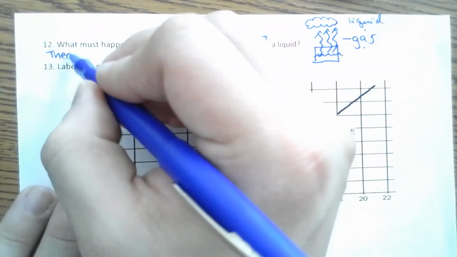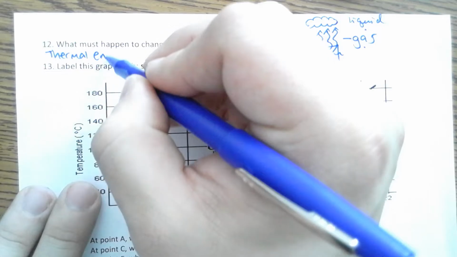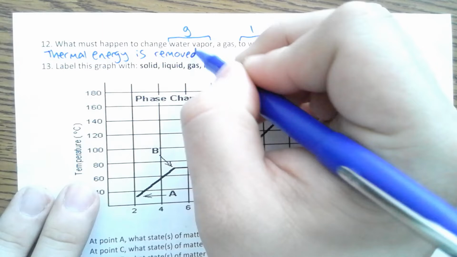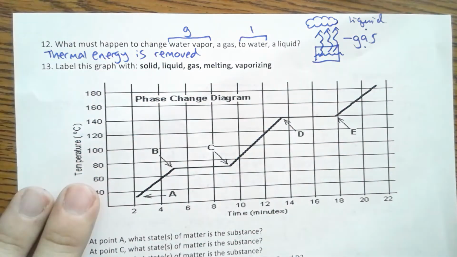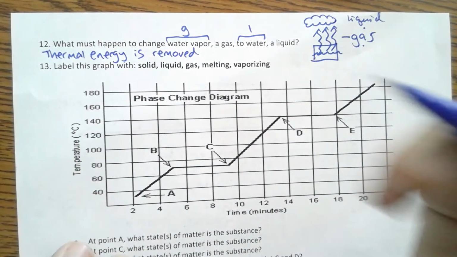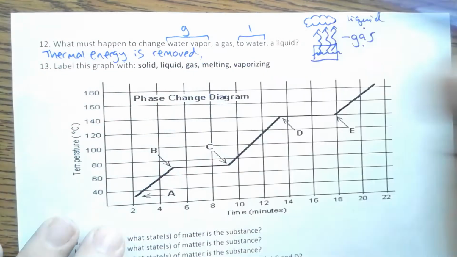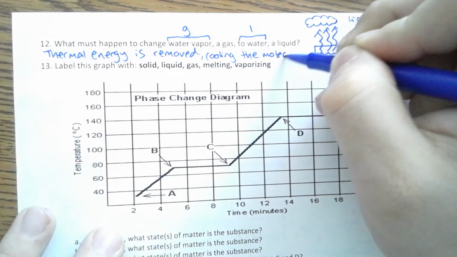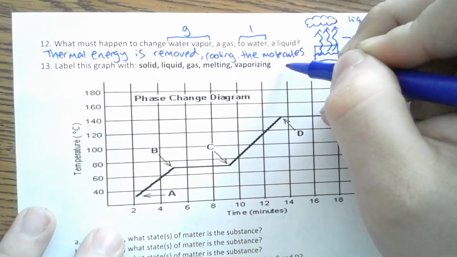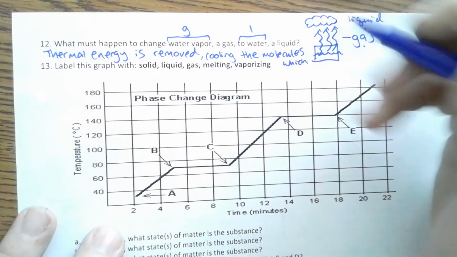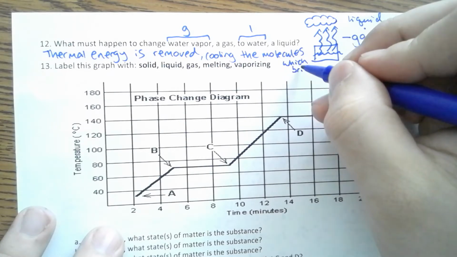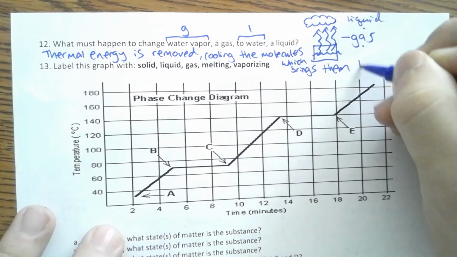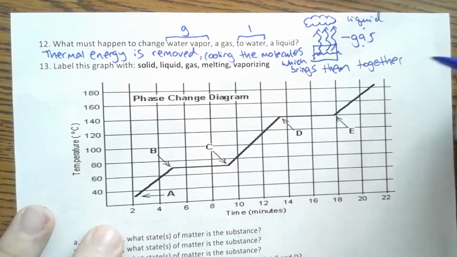Thermal energy is removed, which means, am I cooling it or am I heating it up? I'm cooling it. Thermal energy is removed, cooling the molecules, which brings them close together, those gas molecules, which brings them together. And this is what we were talking about, condensation.